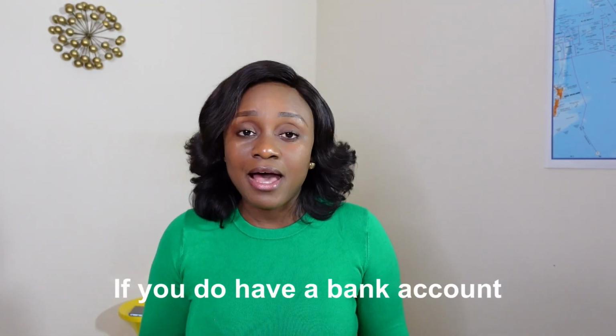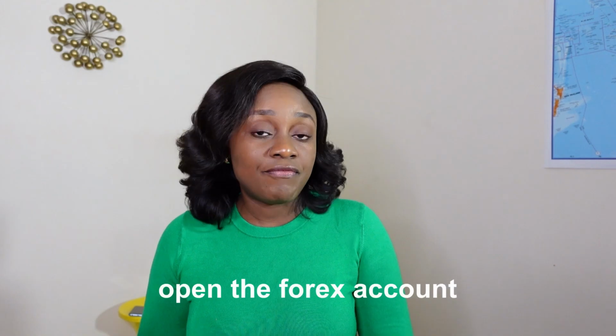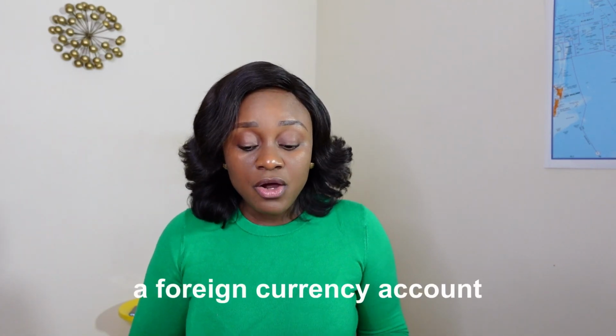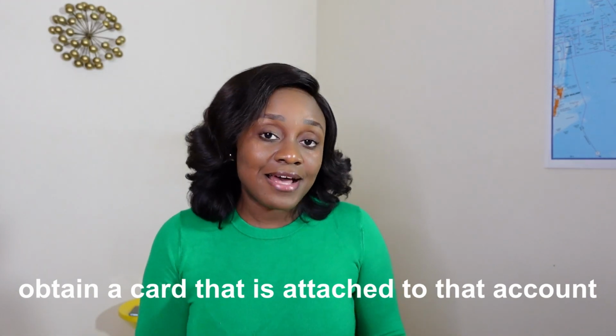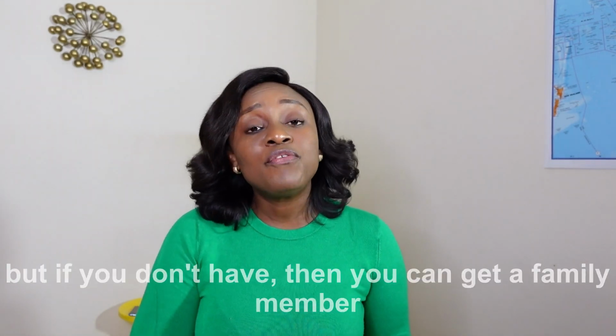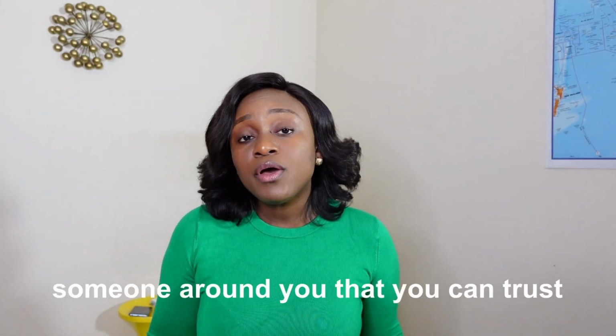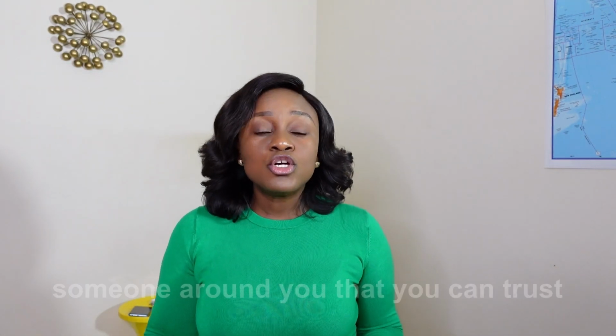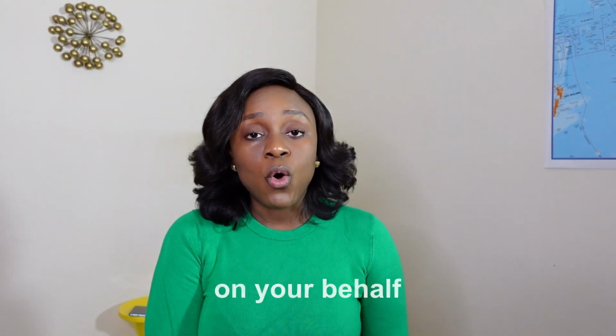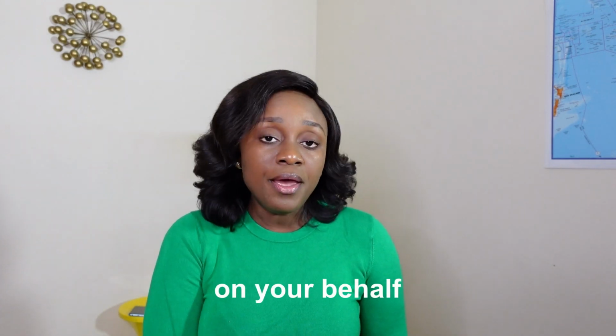If you do have a bank account, you can approach your bank and open a Forex account, a foreign currency account, and then obtain a card that is attached to that account. It's very simple. But if you don't have, then you can get a family member or a close friend or someone around you that you can trust to make that reservation on your behalf. Of course, they would be using their card to make that booking, and instead of giving you their card details, they can make that booking for you, and then you use it.